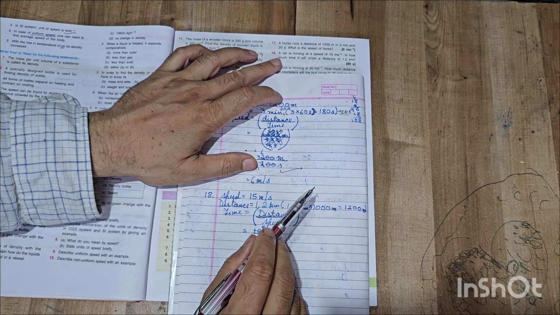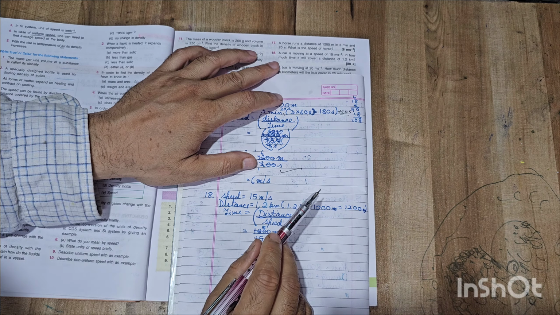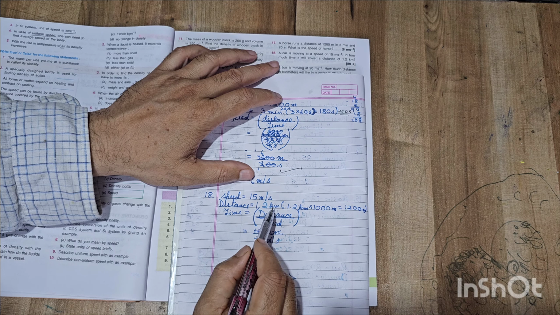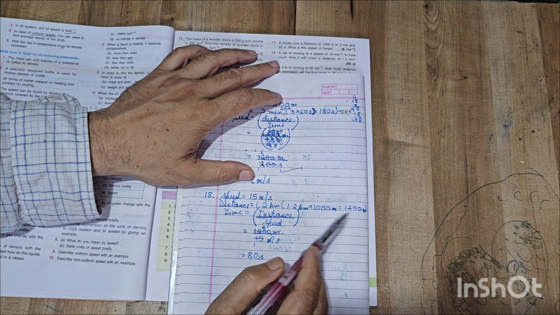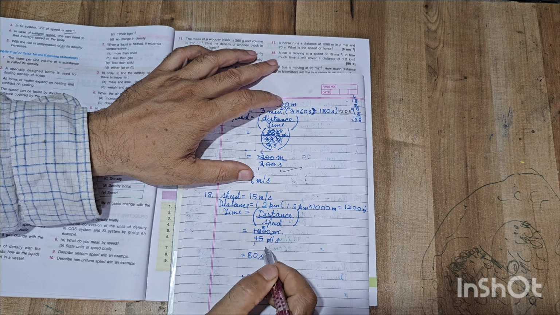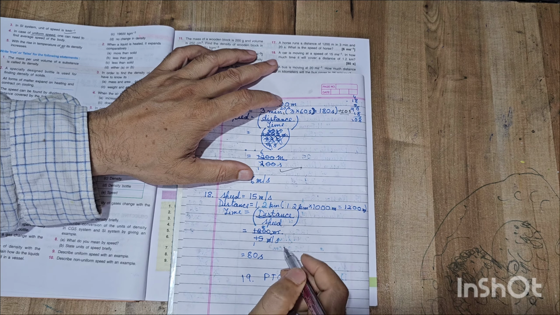A car is moving at a speed of 15 meters per second. In how much time will it cover a distance of 1.2 kilometer? Speed and distance 1.2 kilometer. So time is distance divided by speed. 15, 80 seconds. Okay.